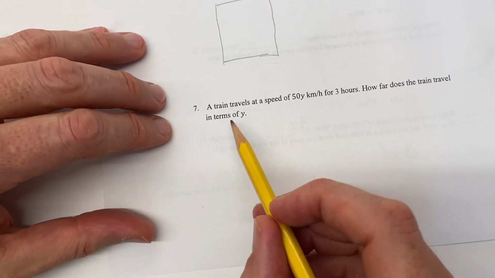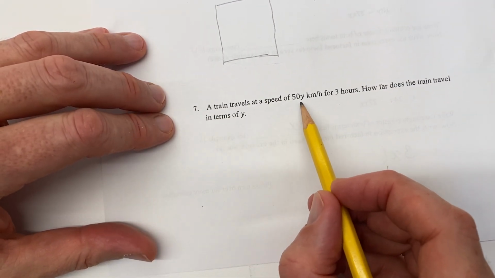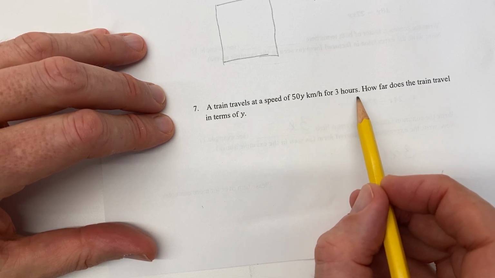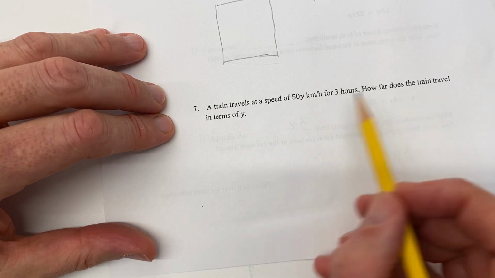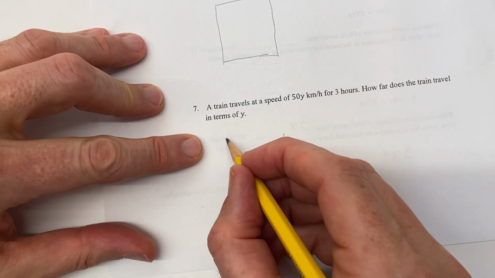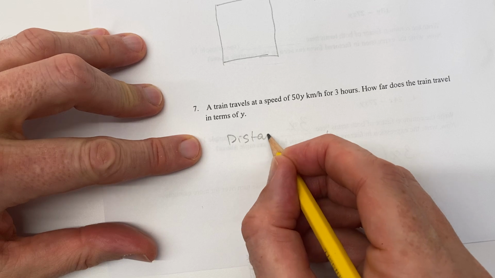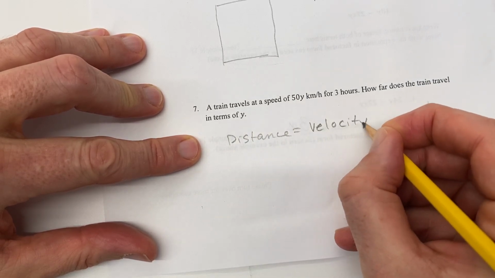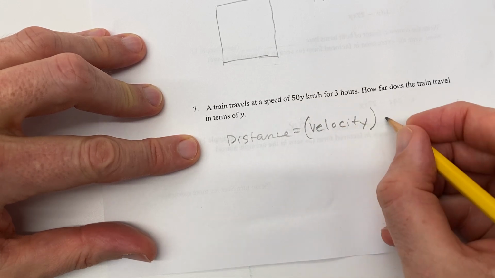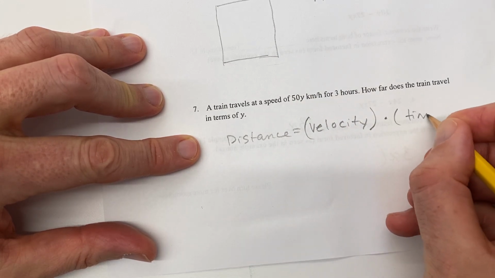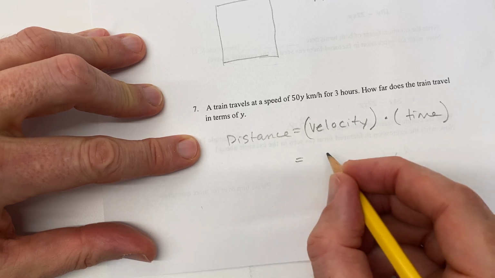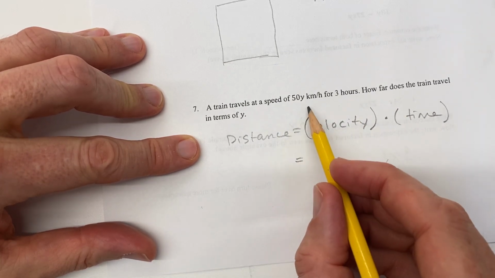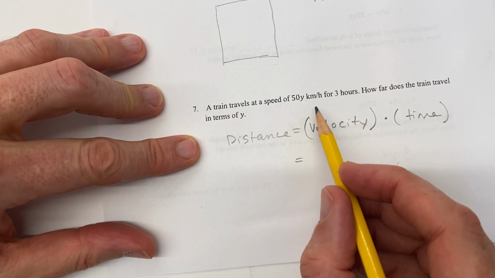Now let's take a look at this one. A train travels at a speed of 50 kilometers per hour for 3 hours. How far does the train travel in terms of y? Well, you know that distance is equal to velocity, I'll just put it in parentheses so it's easy to see, times time. Okay? So what's the velocity? What's the time? And the distance, of course, will be in units of kilometers. Alrighty?